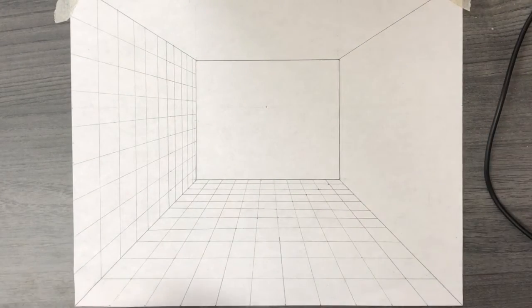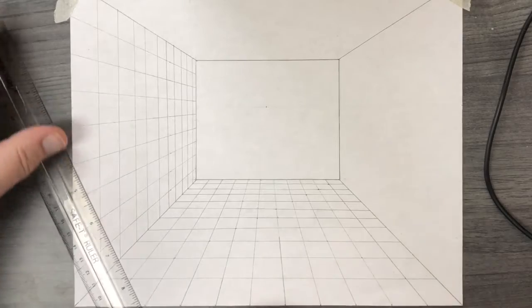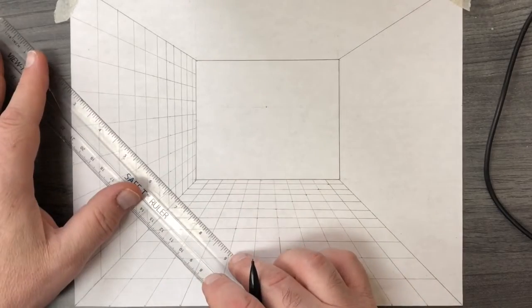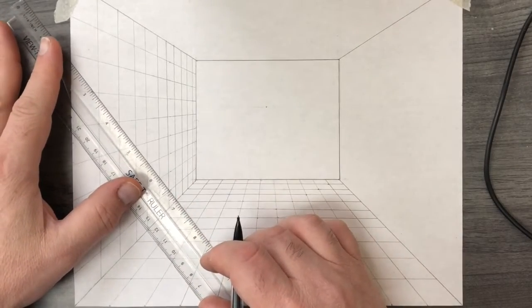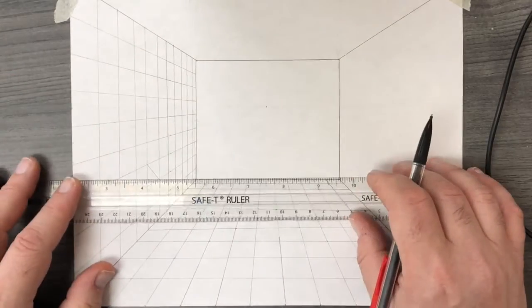So now I'm going to start putting things in this room. Darkened up the lines a bit here. We have everything in place. We have a grid on the floor and we have a grid on the wall. And I'm going to put in a table.